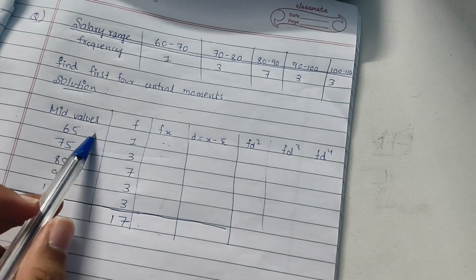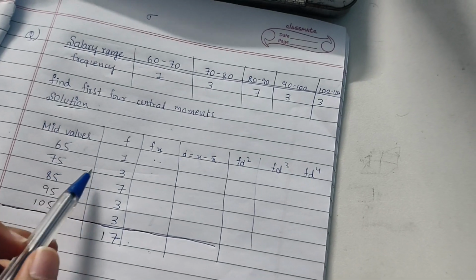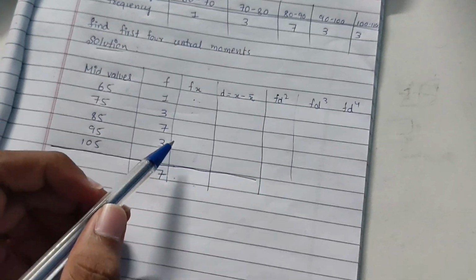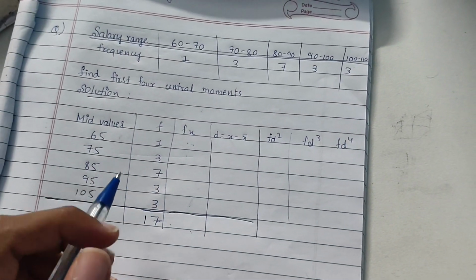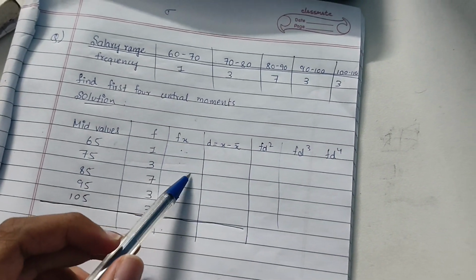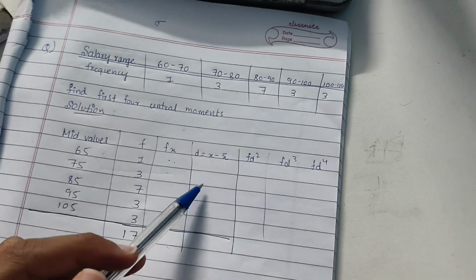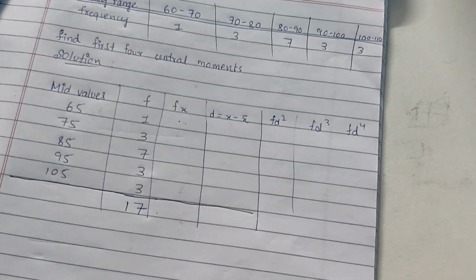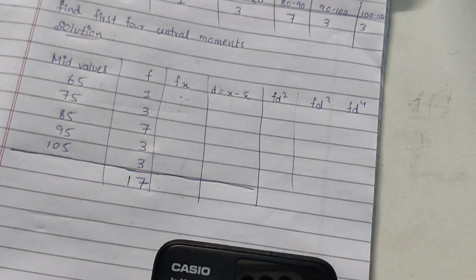Like say here, I'll have to do 65 into 1, 75 into 3, and all of them manually, and I have to write them down here. However, there's an easier way to do this. We can automate all these calculations and have it displayed all at once by using the spreadsheet option in the 991CW. So let's see how that works.